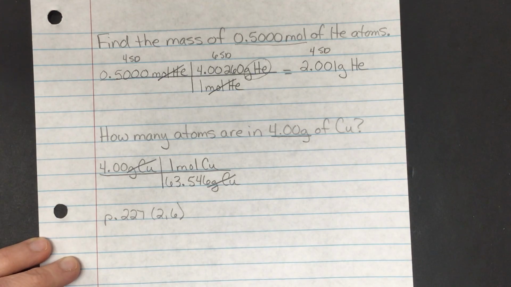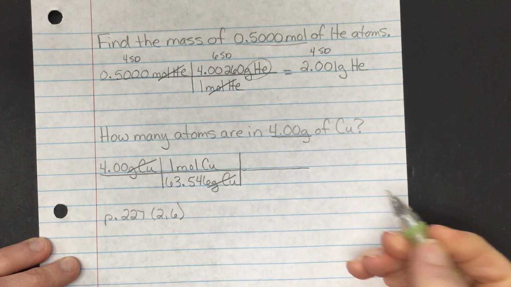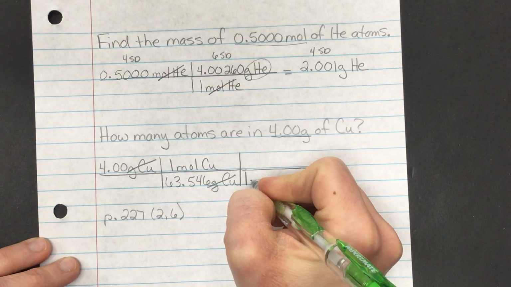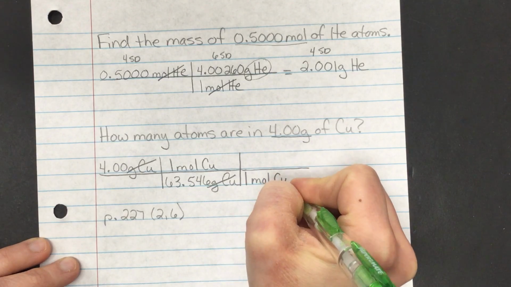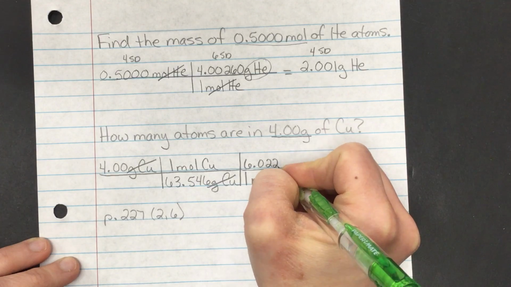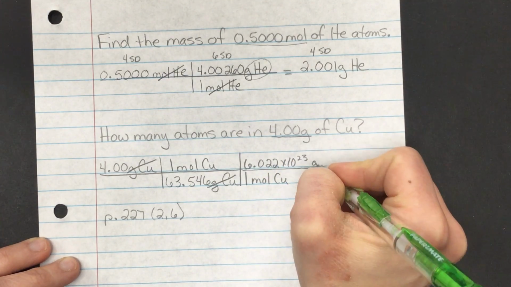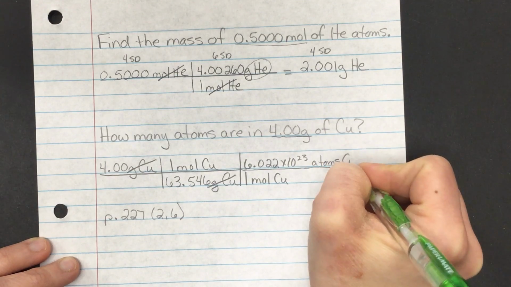It wouldn't work if I put moles on the bottom. Then I can go from moles to atoms because I know that 1 mole of copper contains 6.022 times 10 to the 23rd atoms of copper.